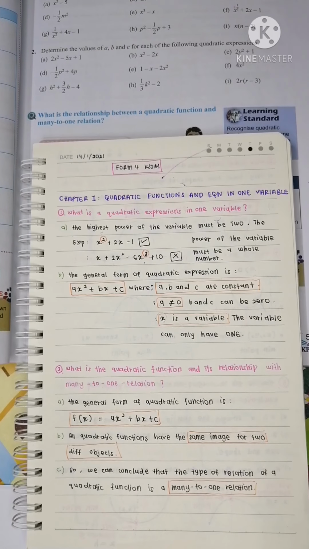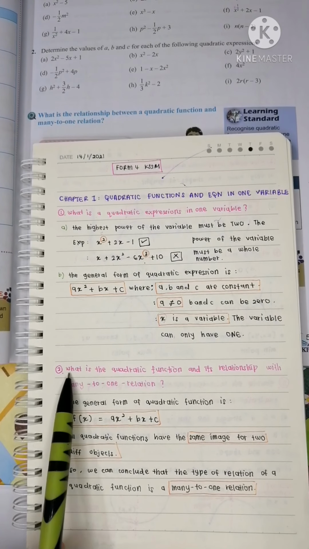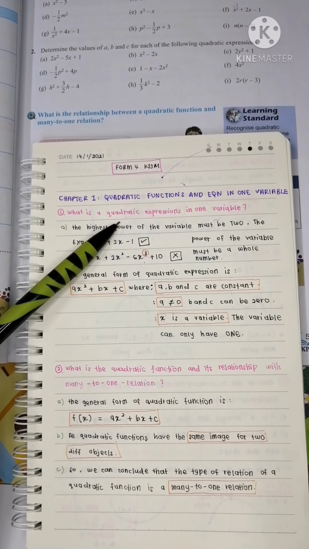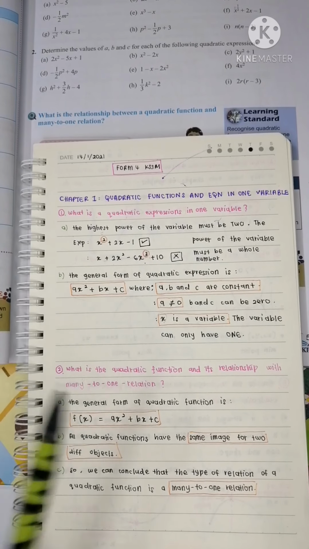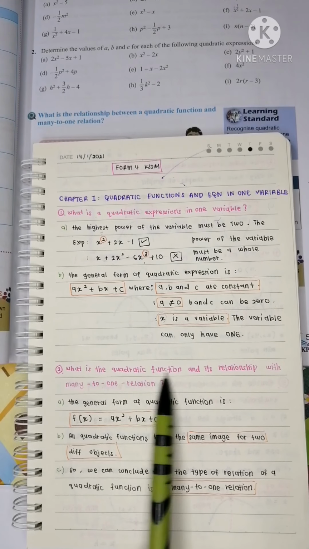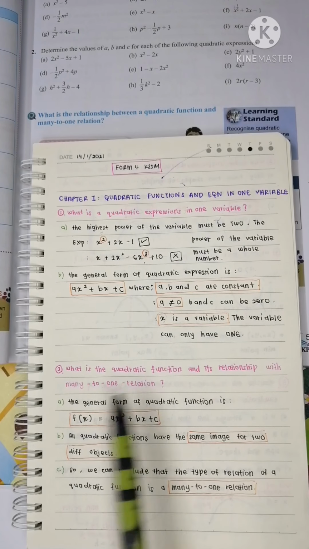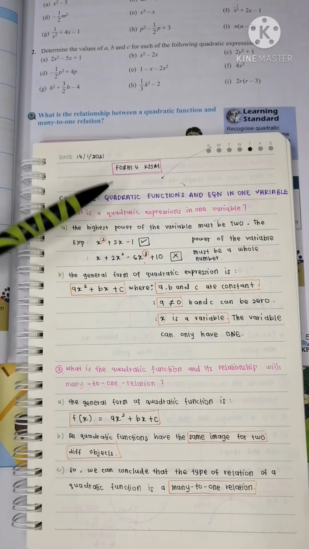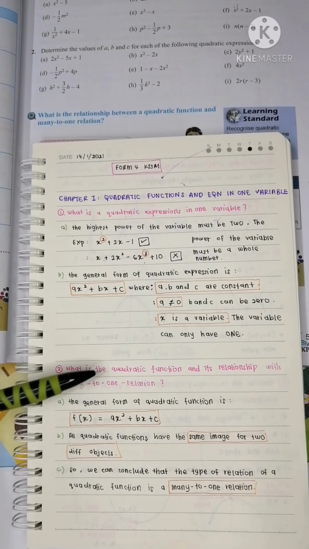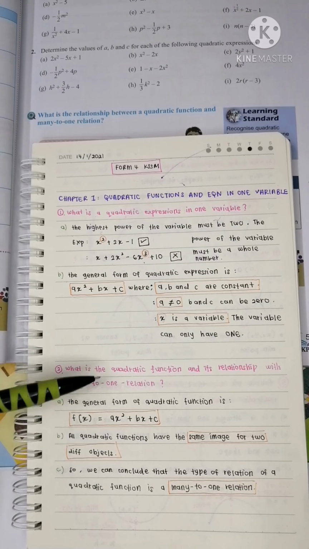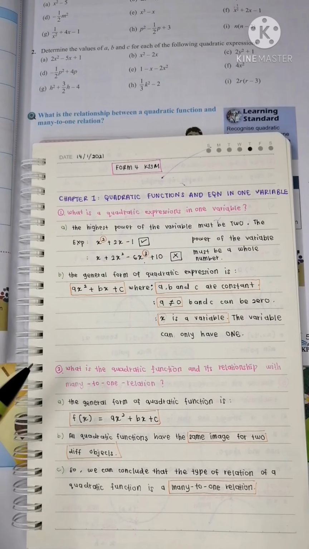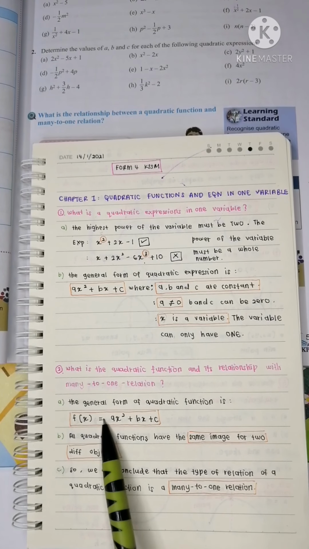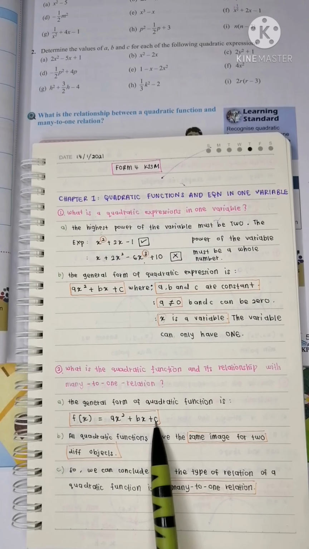Okay, now we continue our second lesson. What is the quadratic function? Just now we learned what a quadratic expression is, but in our second lesson you need to know what quadratic functions are and their relationship to many-to-one relations. This is a different thing. This is a quadratic expression, this is a quadratic function. Now look at what a quadratic function is. The general form of a quadratic function is f of x is equal to ax squared plus bx plus c.